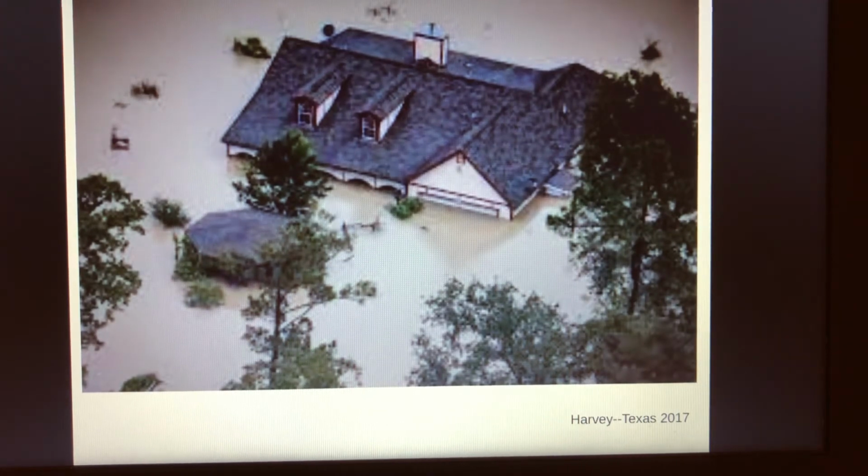This is a picture of Hurricane Harvey. Hurricane Harvey hit Texas in 2017, and all of the rainfall and everything that came through was so intense that it made its way all the way inland to Houston. And you can see this is a 2-story house, and it's completely underwater from the storm surge.